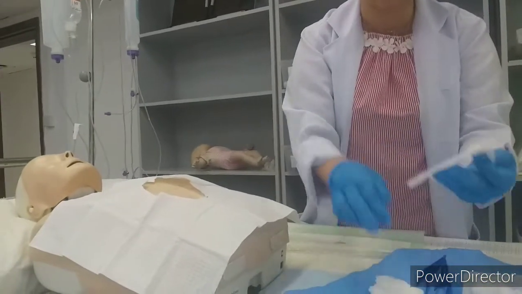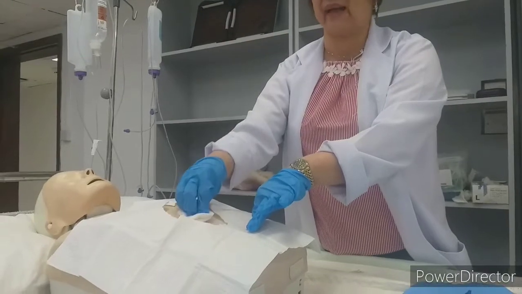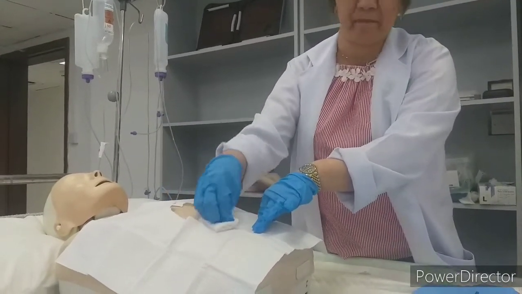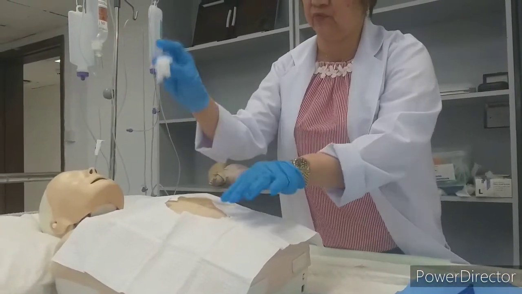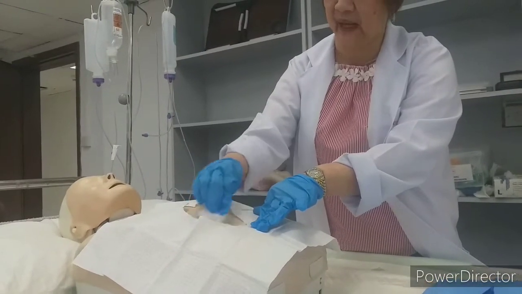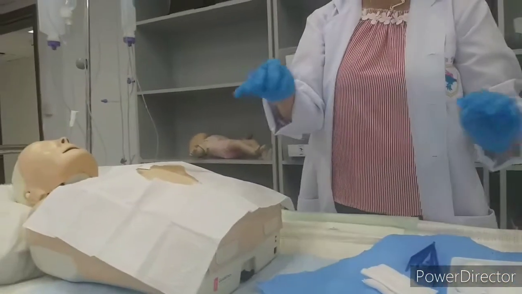We'll get a gauze, fold it into 4, pat, tap, tap, tap, receptacle, again fold, tap in the middle, tap to the whole area, out, receptacle.